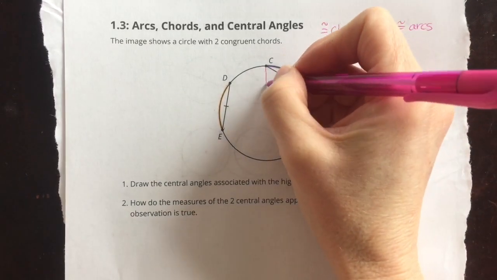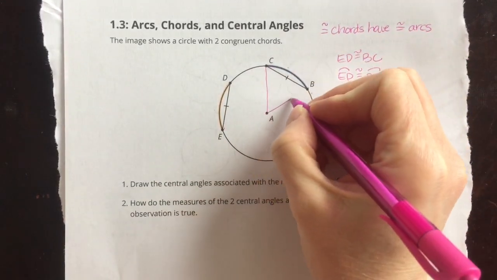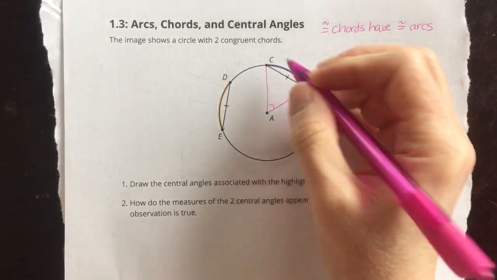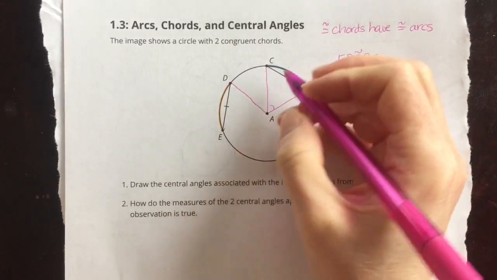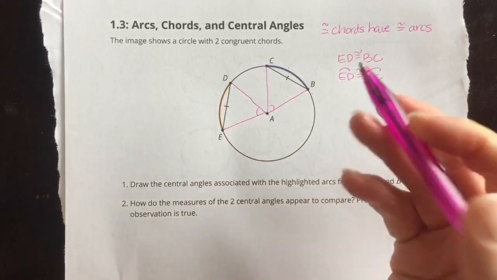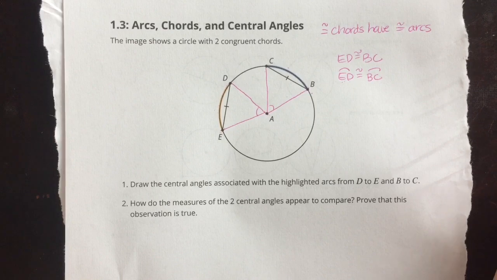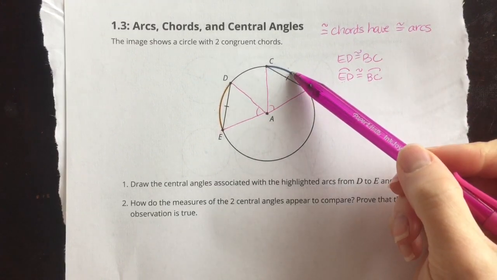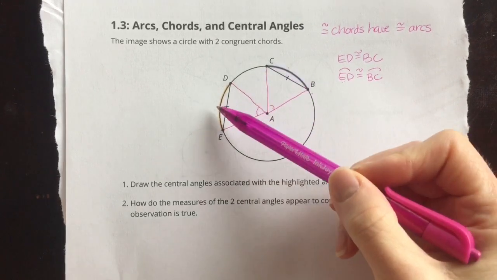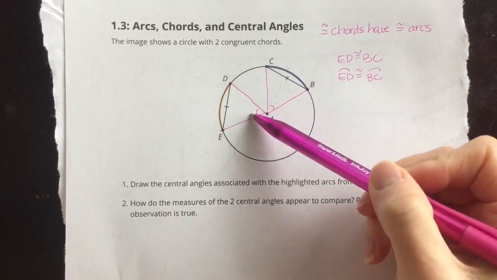Let's make our central angles. So here's my central angle, BAC, let's say. And let's draw my central angle, DAE, right here. I also know that these angles are congruent, since my arcs are congruent and measured by my central angle. If my two arcs are congruent, my two angles are congruent.